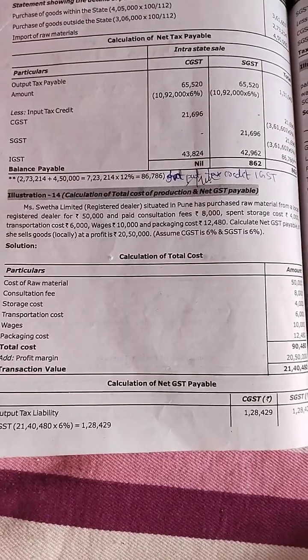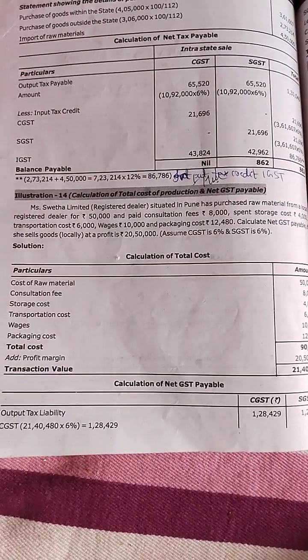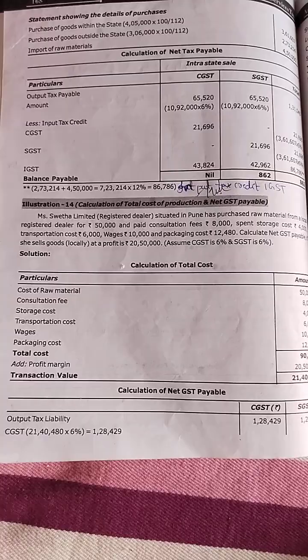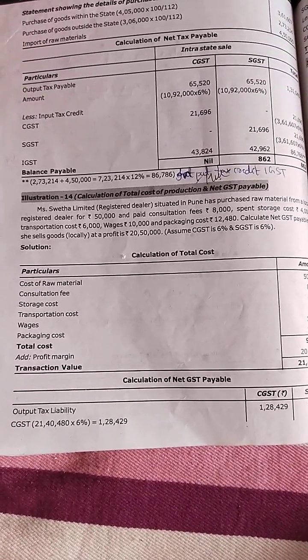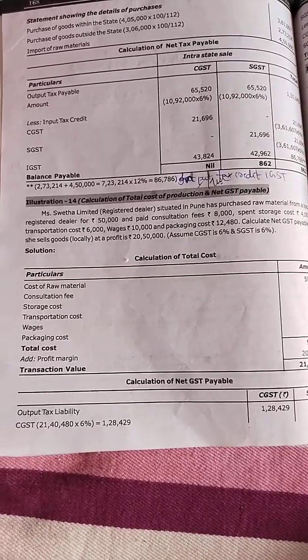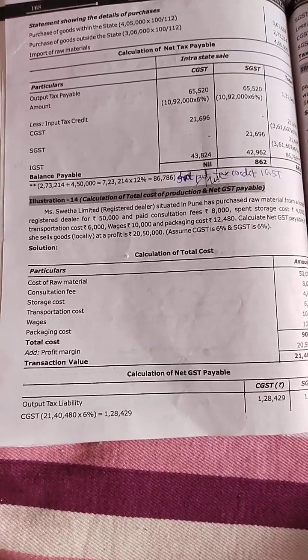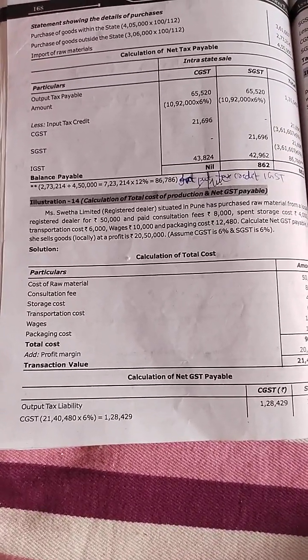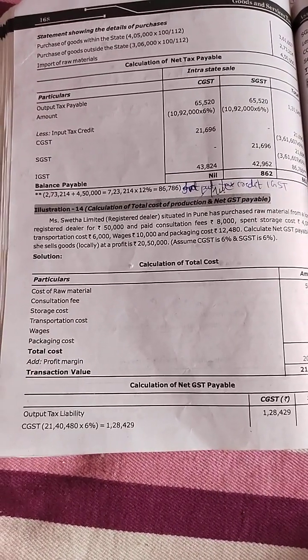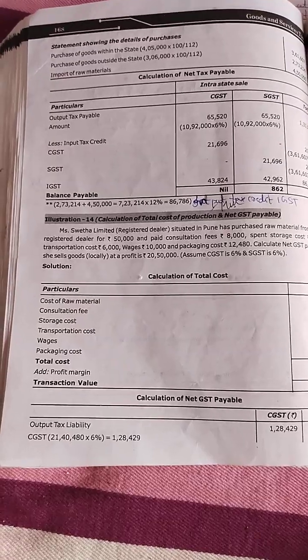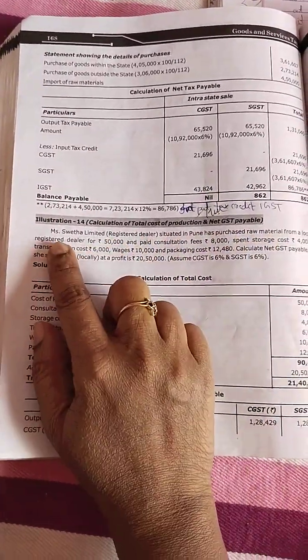Hi girls, so let's see the next illustration, that is illustration number 14. Again it is a problem on net GST payable. So this problem is slightly different, wherein you have to first of all calculate your transaction value, and then based on that you're going to calculate your output tax liability and then your input tax credit. Alright, so let's see the detailing of this problem, illustration number 14.